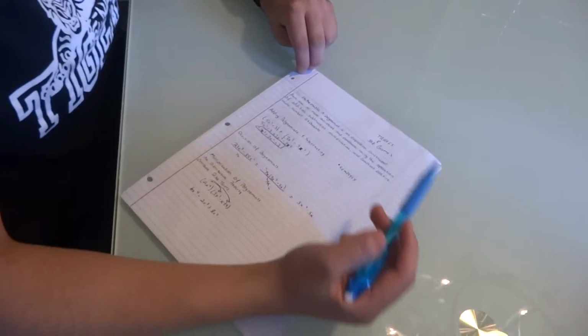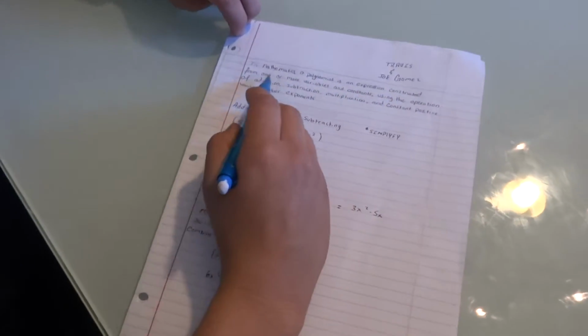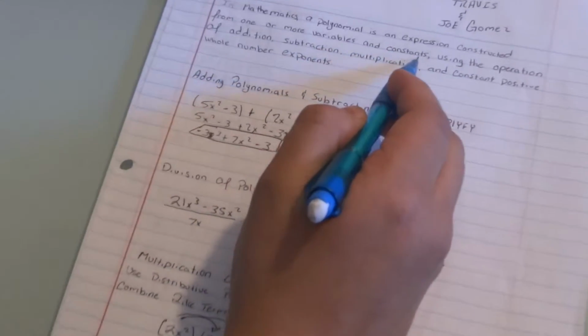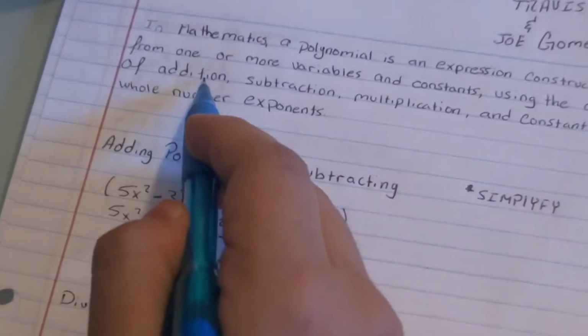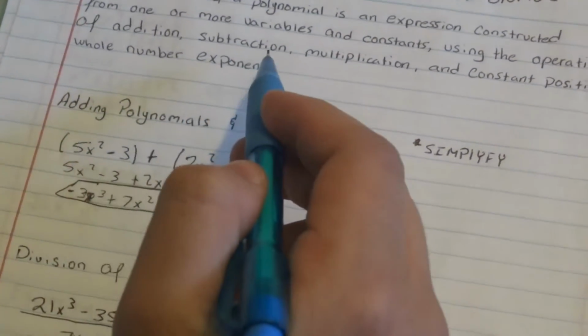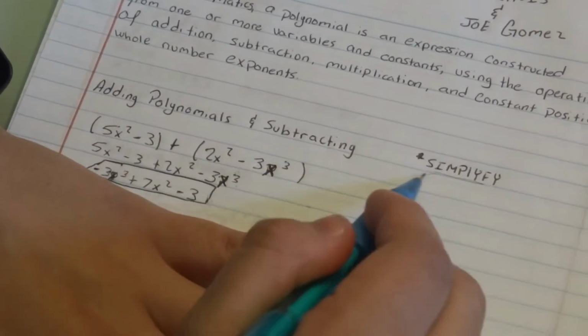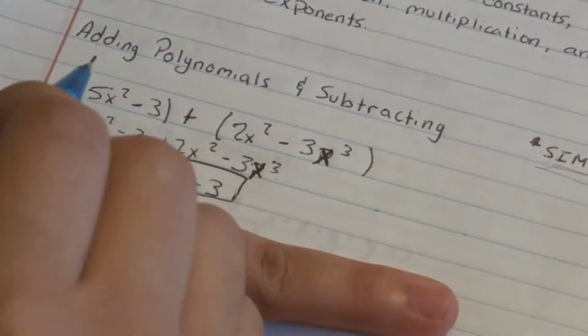It's Travis and Joe. Alright, in mathematics, a polynomial is an expression constructed from one or more variables and constants using the operations of addition, subtraction, multiplication, and constant positive whole number exponents. For the first example, we're going to be adding and subtracting polynomials, simplifying first, not factoring.